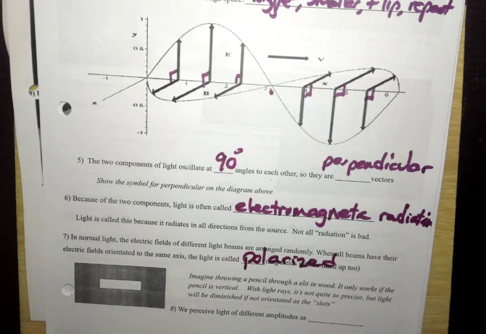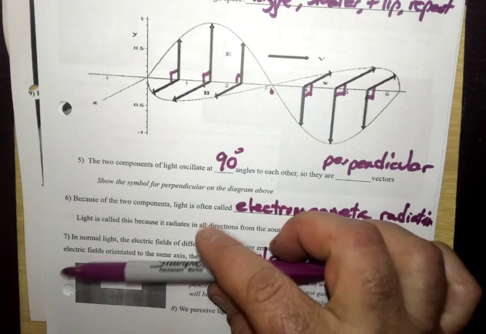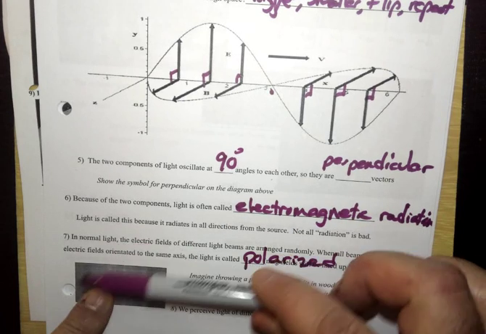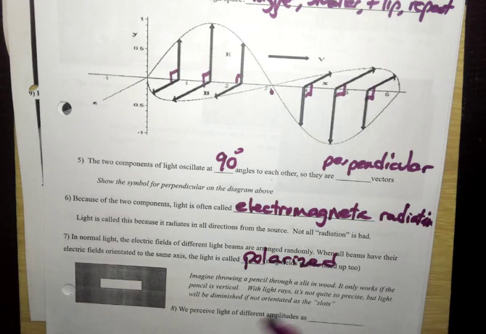So imagine throwing a pencil through a slit in wood. It only works if the pencil is vertical. So if the pencil is lined up with this little hole in the wood, then it can go through. With light rays, it's not quite so precise, but light will be diminished if it's not orientated as the slots. We'll play a game with that right now.